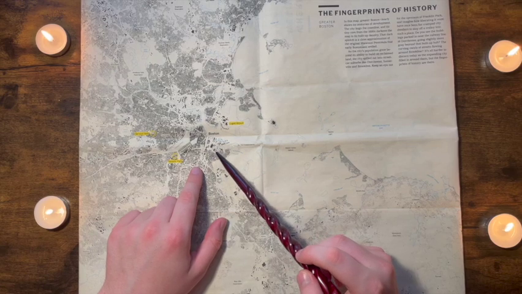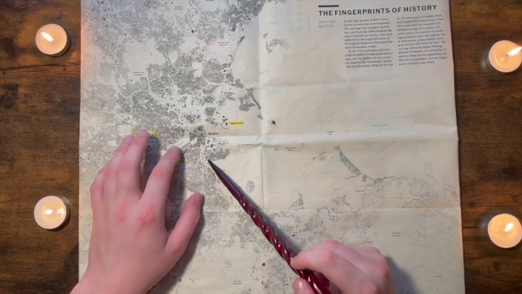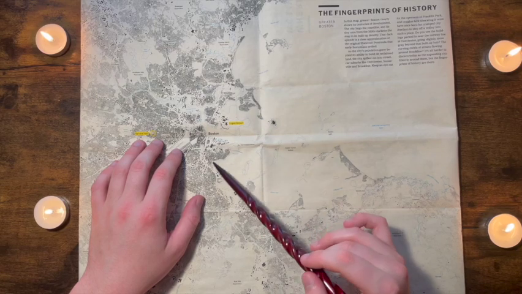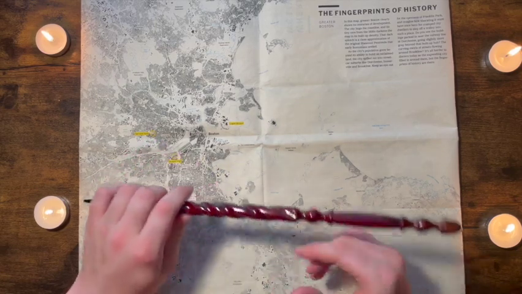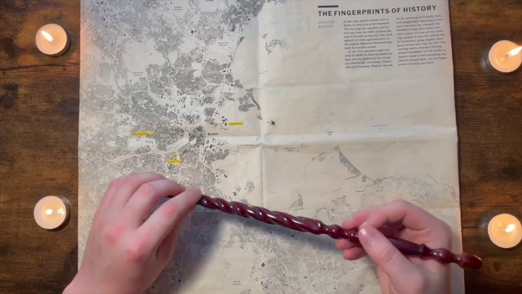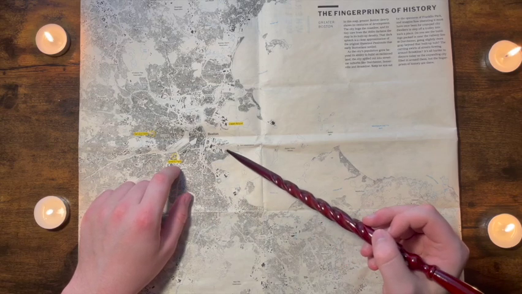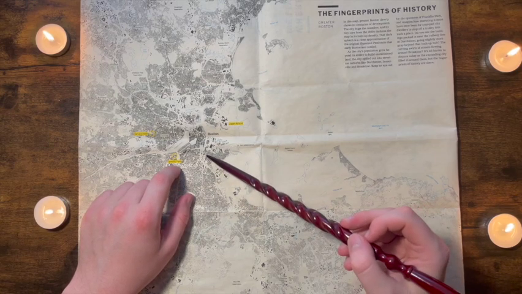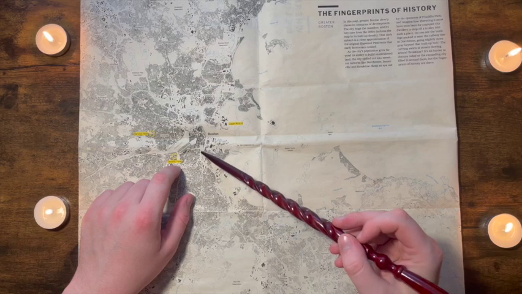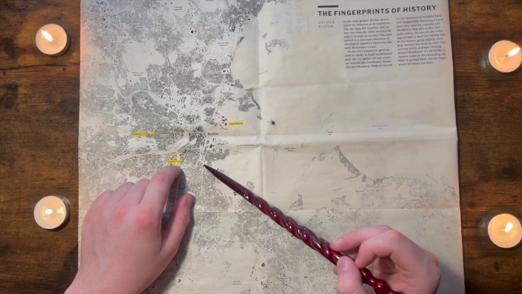South of the Seaport District, we have South Boston, which is the home of the Irish American community in the city of Boston. And in my opinion, the actual Irish community, so there's the Irish American community here, which are descendants of Irish people who emigrated to Boston in the 1800s.